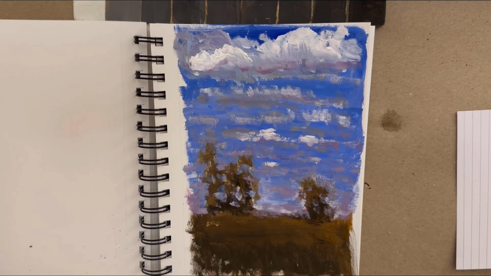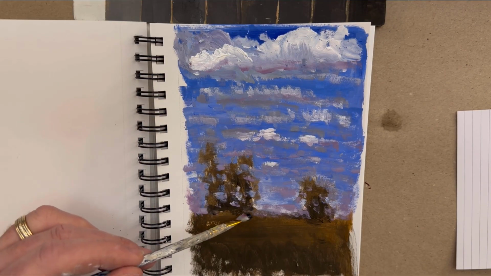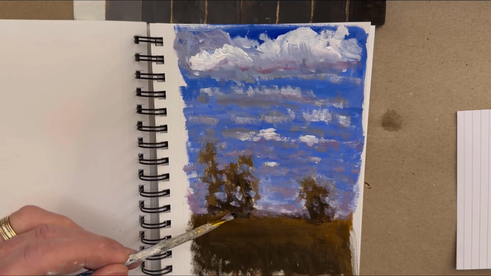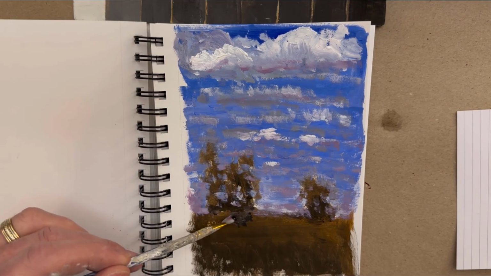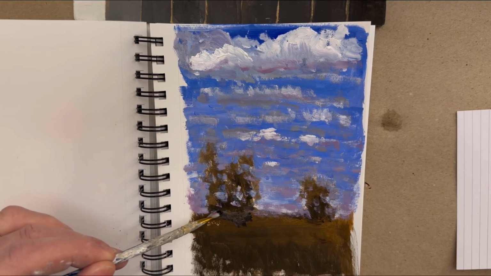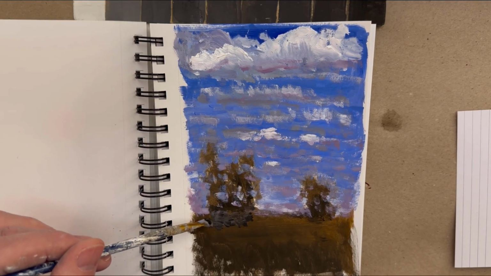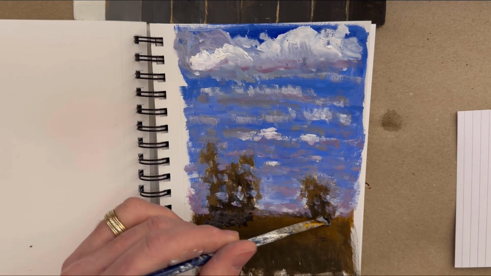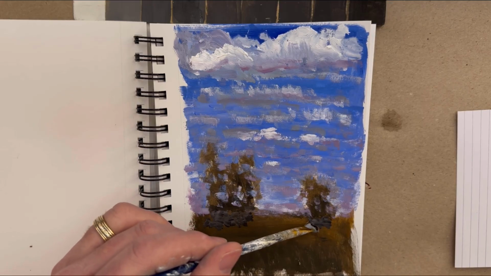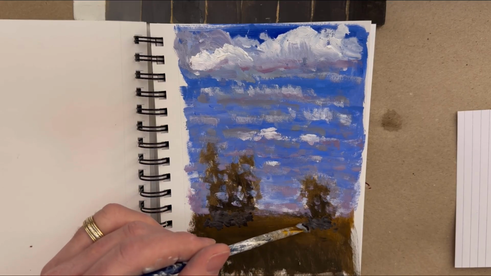So, for example, some folks might say, okay, if I wanted to do shadows of these trees, I would just use a darker version of the color for the ground plane, or maybe black, or one solid color like a purple or a blue.